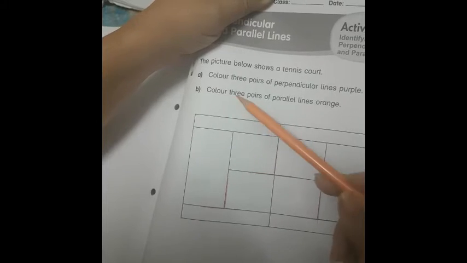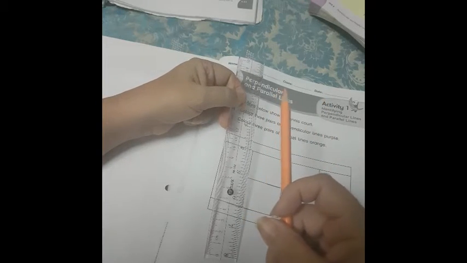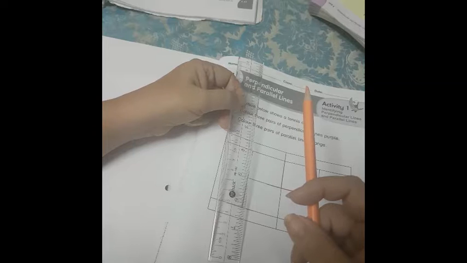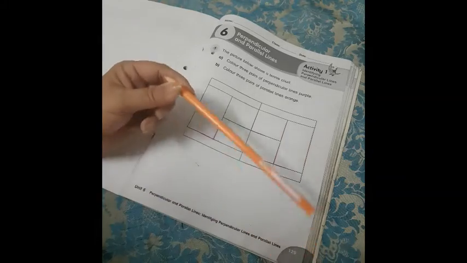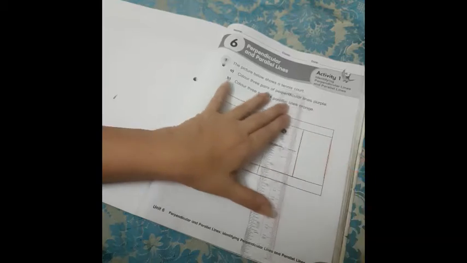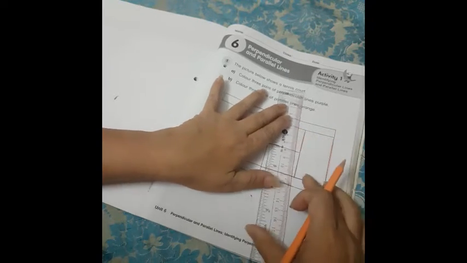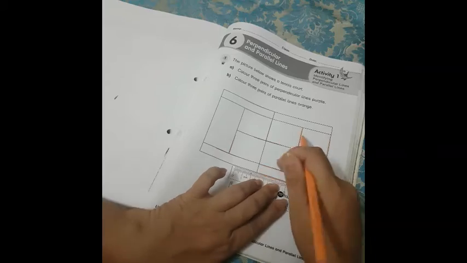Alright, now you have to draw 3 pairs of parallel lines in orange. So I'm going to take the orange. I don't have orange, I'm going to use the peach. So we will use the peach color to draw the 3 pairs of parallel lines. Now, as you can see, this line is parallel to this line. This is 1 pair. This line is parallel to this line, second pair.